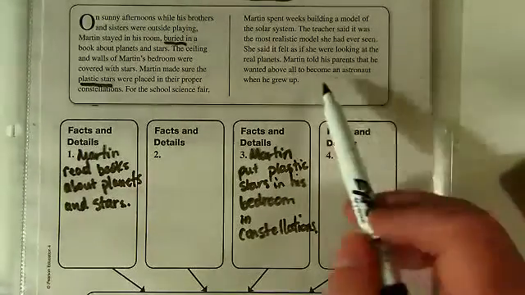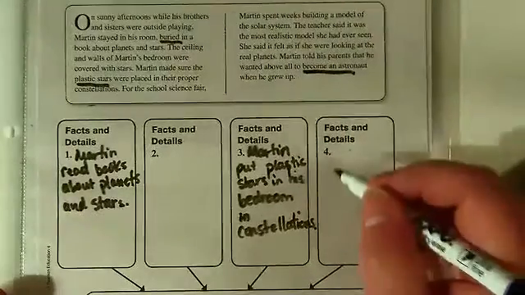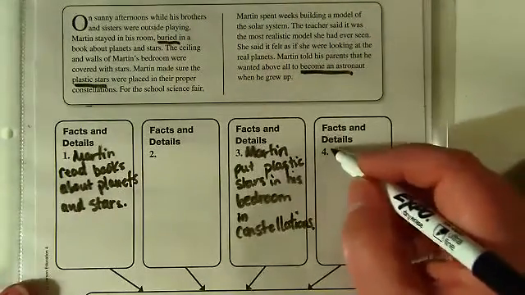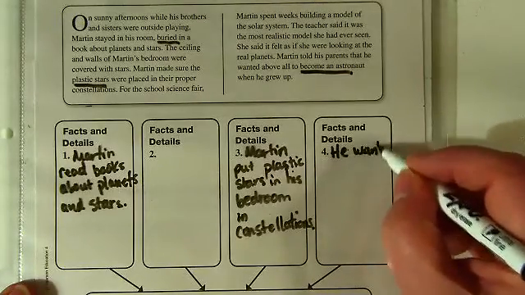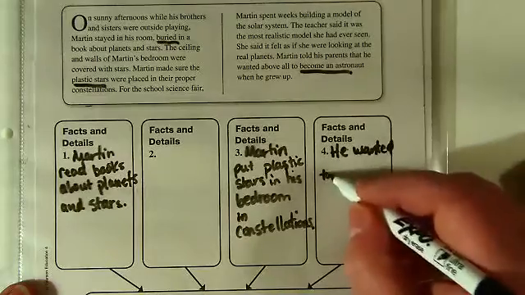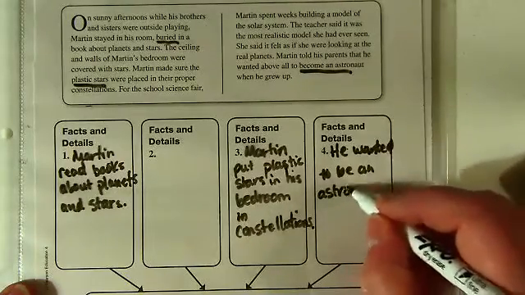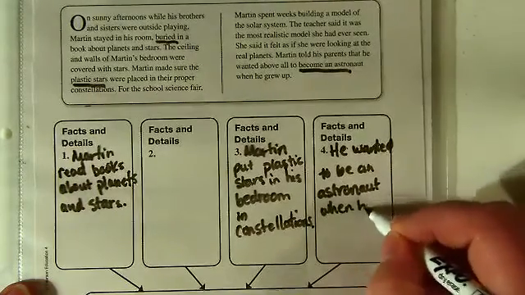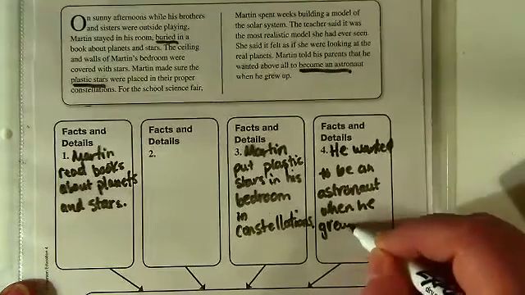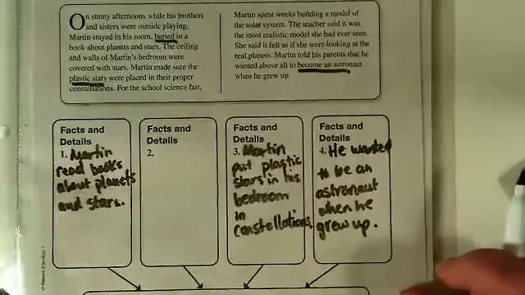I'm looking up really quickly, and I see that he wanted to become an astronaut. That's a really great detail. And we don't have to say Martin anymore. We could say he wanted to be an astronaut when he grew up. So that would be another good fact about Martin.